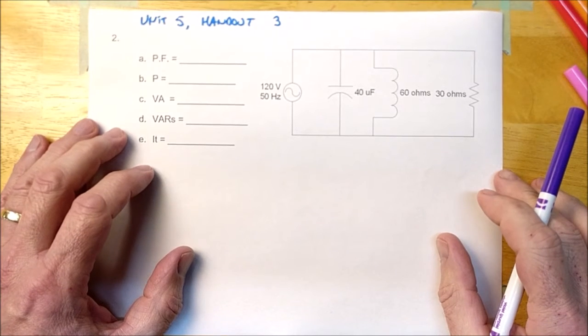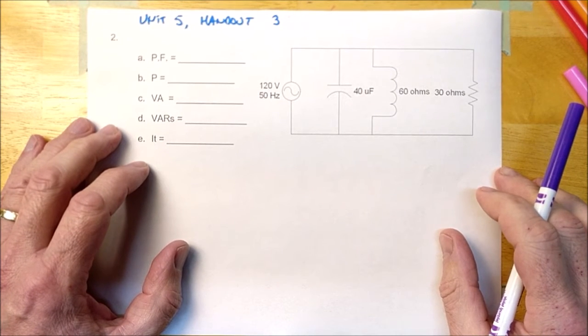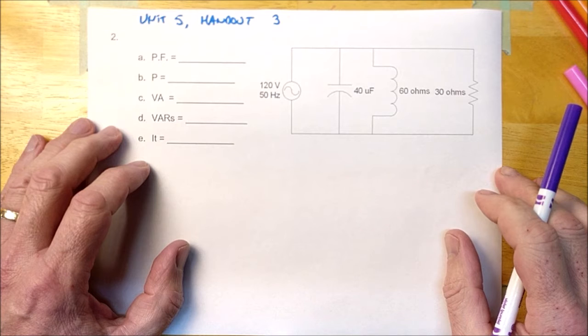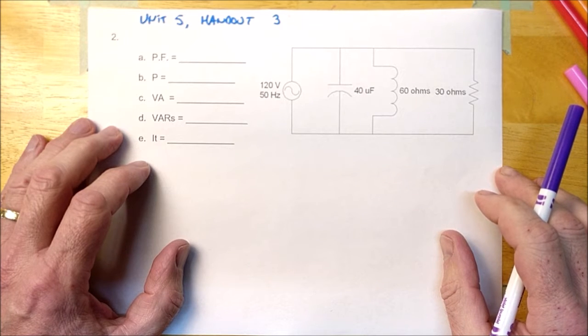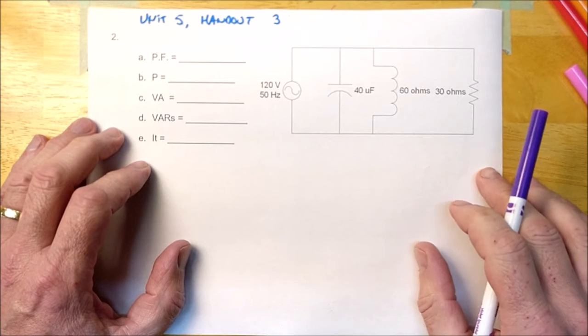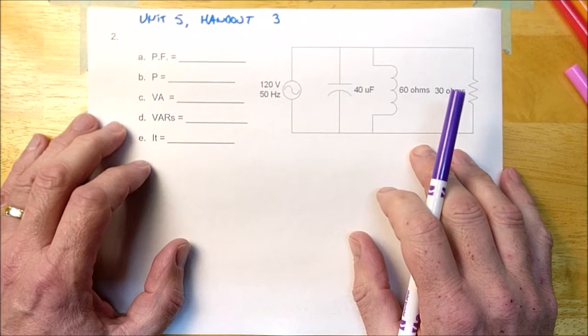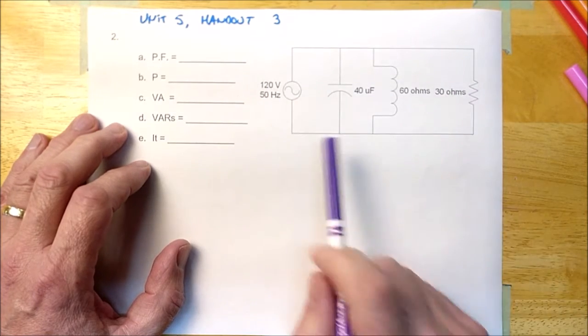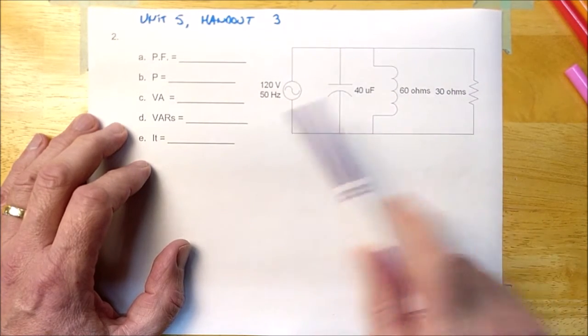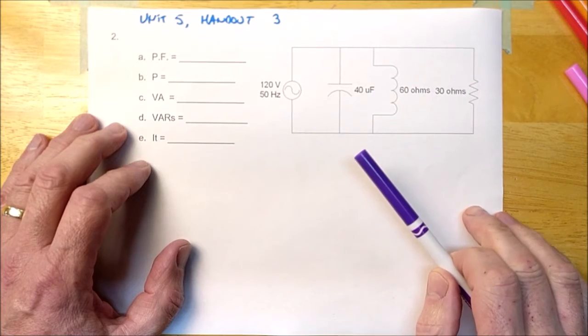Hey guys, welcome back. We've been doing some power factor practice, and I figured we should take up a couple from the homework. The homework was Unit 5, Handout 2, 3, and 4. This particular question is Unit 5, Handout 3. The reason I want to take it up is because it is a parallel circuit, and we haven't actually looked at a parallel circuit.